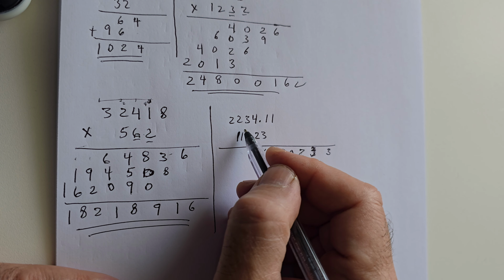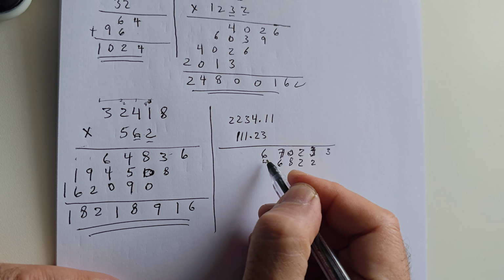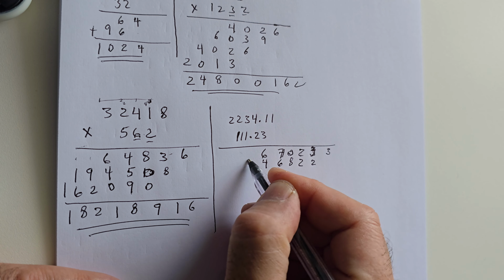So let's do 2. So 2 times 1, that's 2. 2 times 1, that's 2. 2 times 4, that's 8. And then 2 times 3, that's 6. And then 2 times 2, that's 4. And then 2 times 2, that's 4 again.